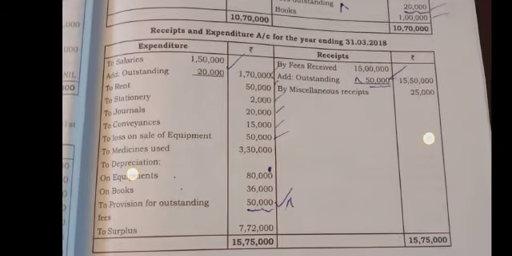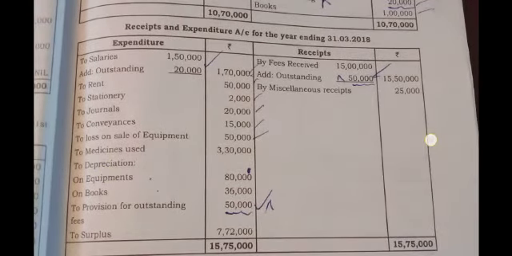Next, receipts and expenditure account for the year ending 31st March 2018. As usual, the various expenditures should be shown on the left hand side. That is salary given 1,50,000. Yet to pay, we need to pay 20,000. So that's why it is outstanding. So the outer column 1,70,000. As usual, rent, stationery, journal, convenience, loss on sale of equipment, medicine used, depreciation. So all are shown. There is no calculation for these expenditures.